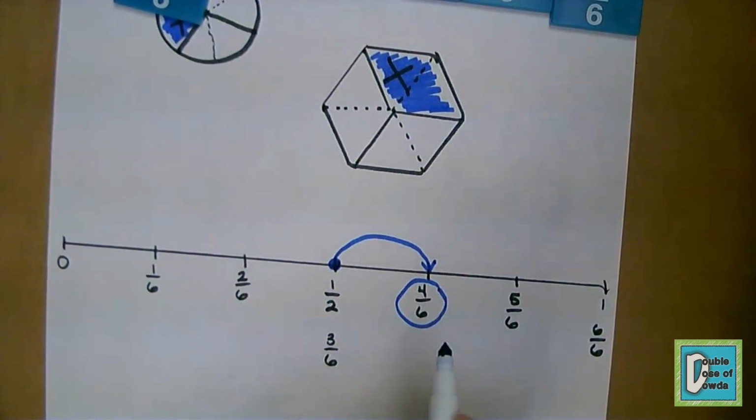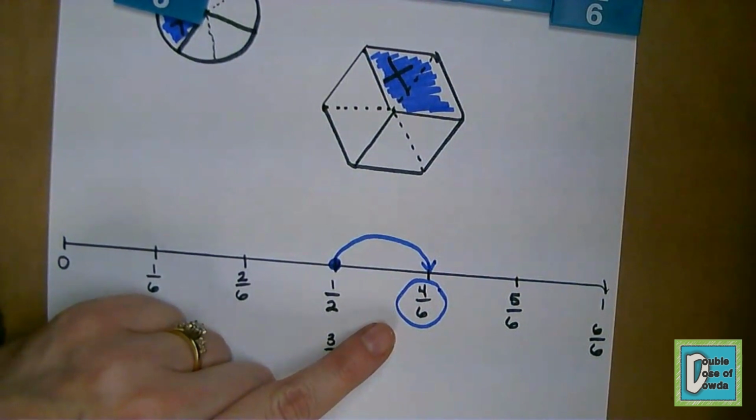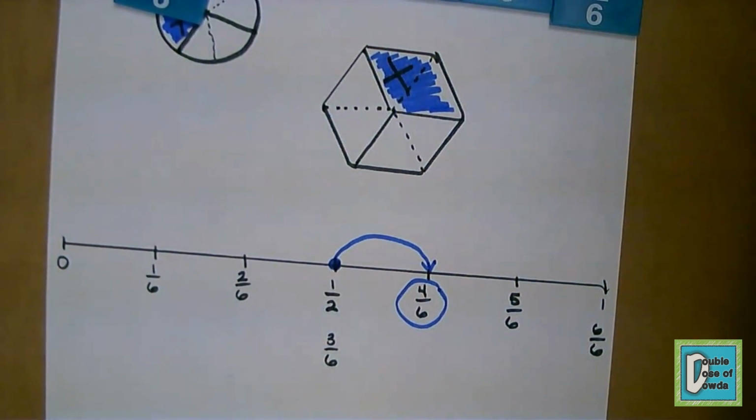Our answer is 4/6. Now again, I might ask them, okay guys, challenge: in as few pieces as possible, what's a simpler way to write this? Now you'll have some kids who will be able to go straight from 4/6 is the same as 2/3 because they understand equivalent fractions.